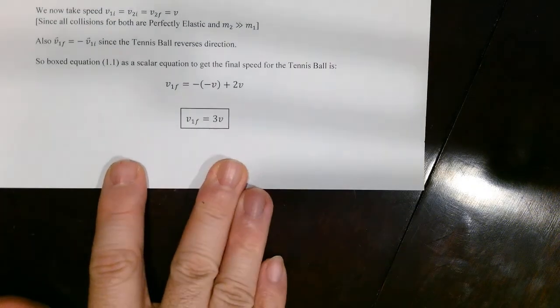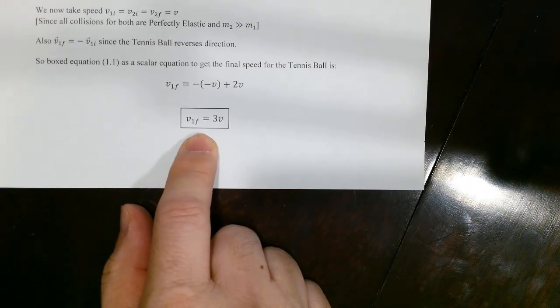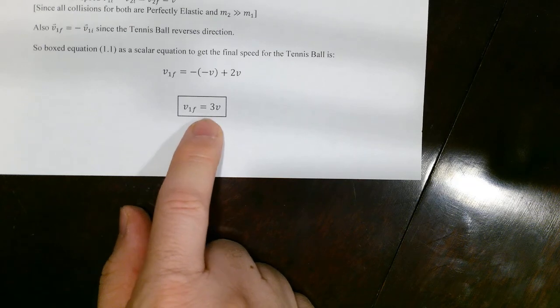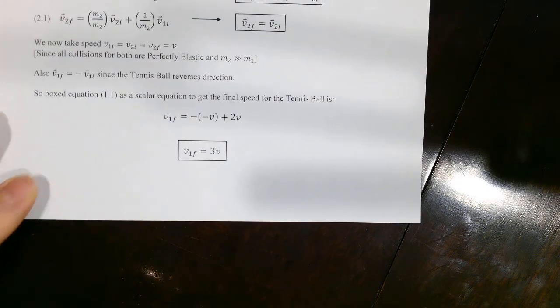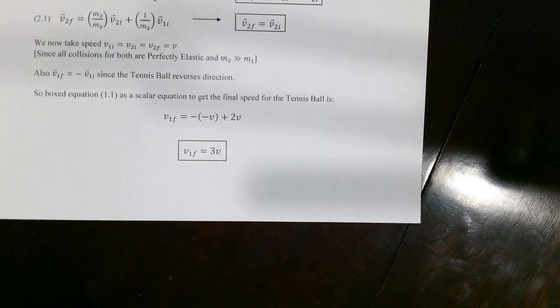And it does work out to be 3v. Again, I'm not going to make you derive all this, but I think it's cool to know that this happens. And the ping pong ball: many of you may think it was 4, but it's actually 7. Therefore, it becomes 49 times the height of the original height.